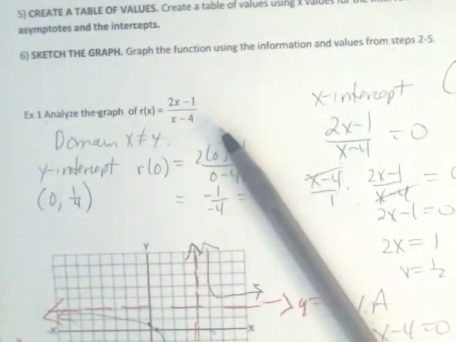Okay, so that's the graphs. We will again work more of these and do more practice when we meet.